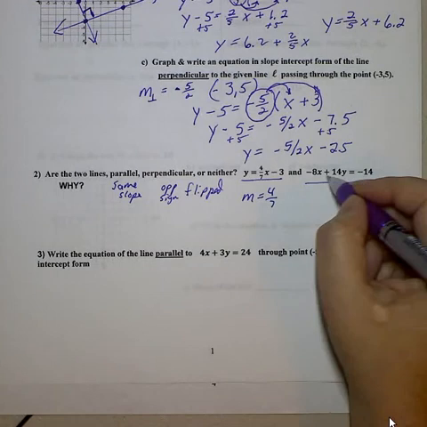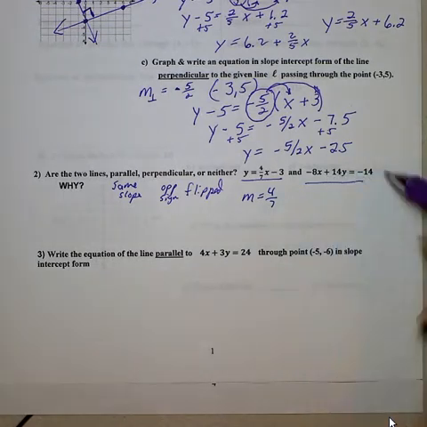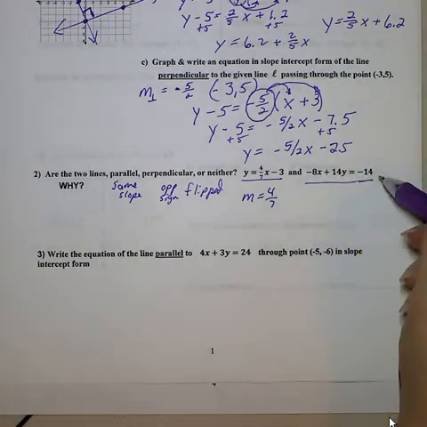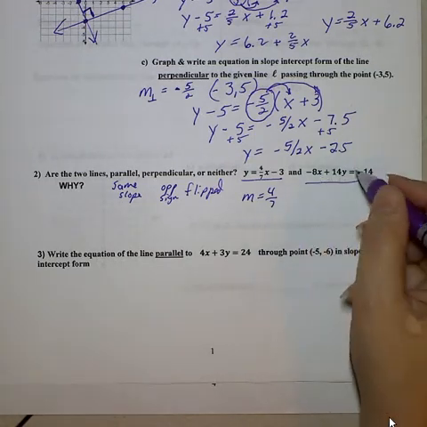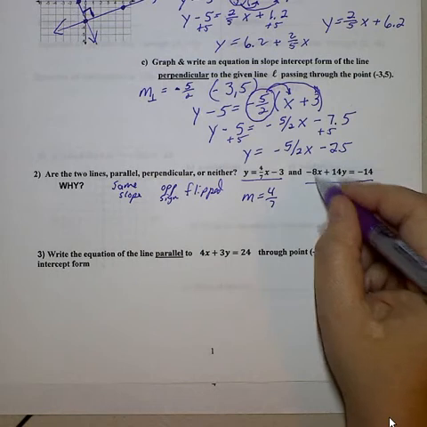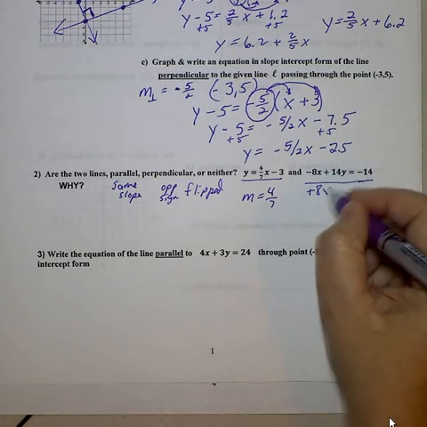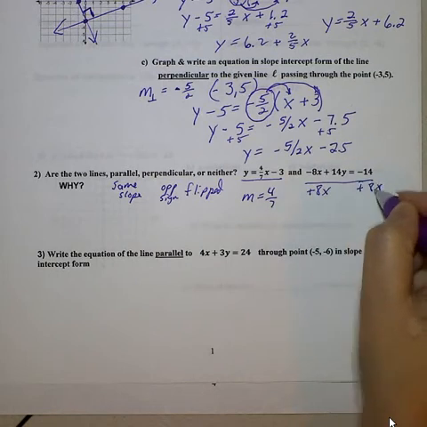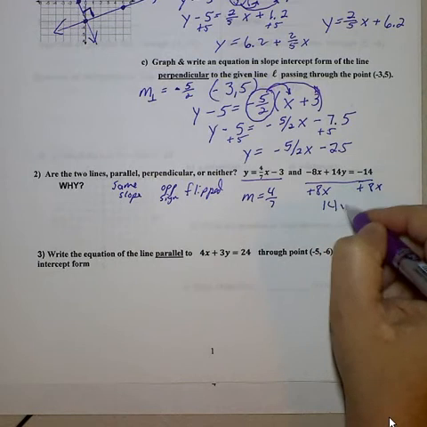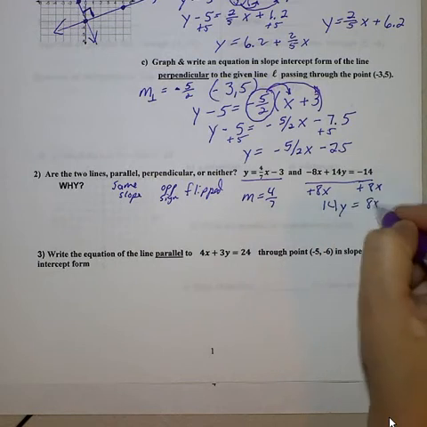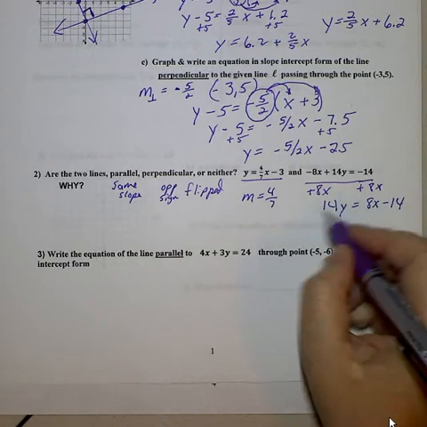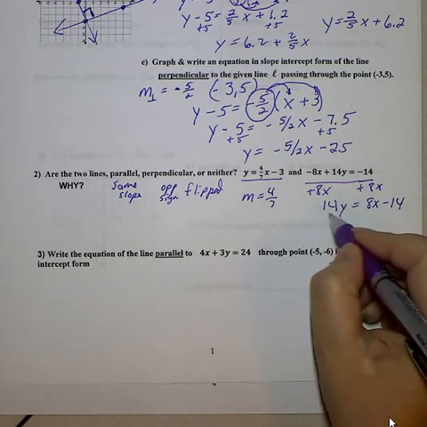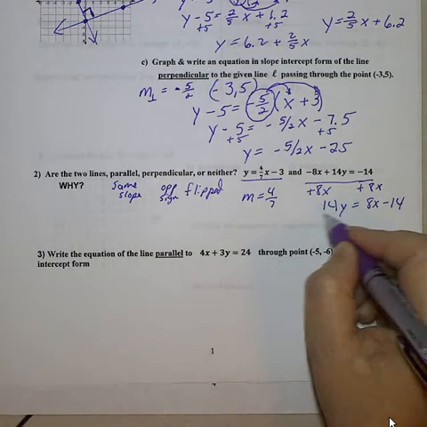Here, what do I have to do to find the slope of this line? I have to get into y equals mx plus b, so I'm going to add 8x to both sides. So I have 14y is equal to 8x minus 14, and then I'm going to divide by my 14.